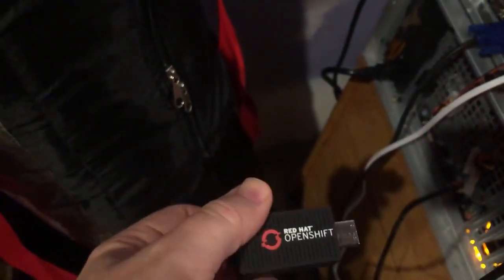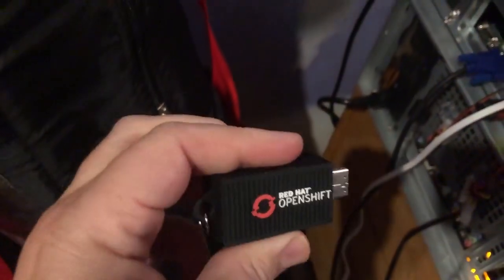So I'm going to go ahead and plug the USB thumb drive, so Red Hat OpenShift container thumb drive, into the machine here, and then we'll go off and get it installed.